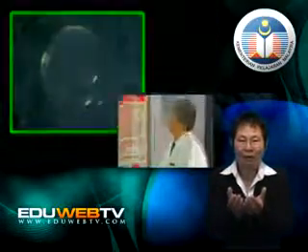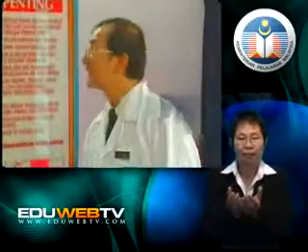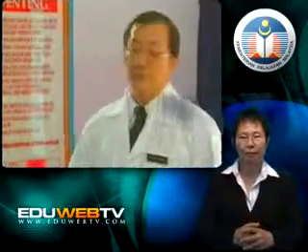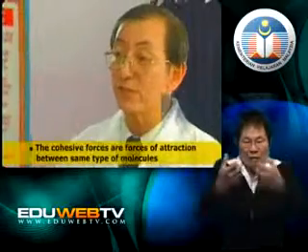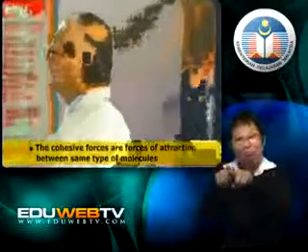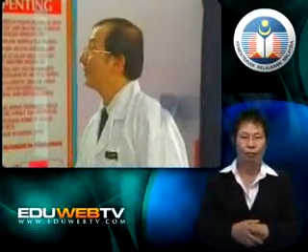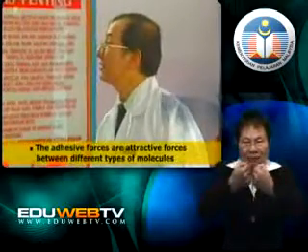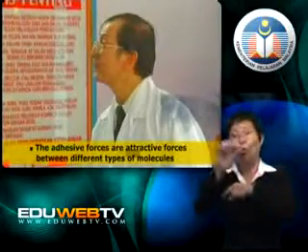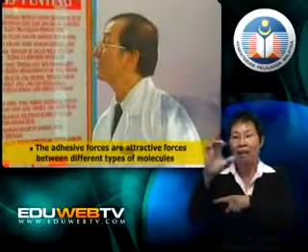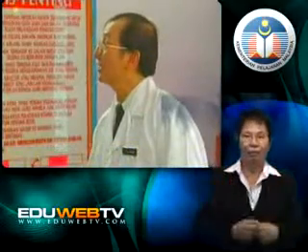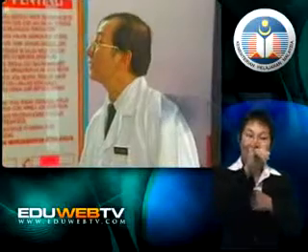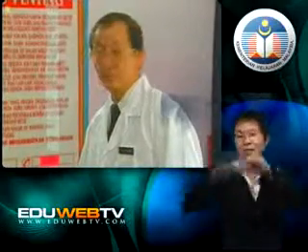There are adhesive and cohesive forces between molecules. The cohesive forces are forces of attraction between the molecules, whereas the adhesive forces are attractive forces between different types of molecules. So when adhesive forces are greater than the cohesive forces, the area of contact between two types of surfaces increases.